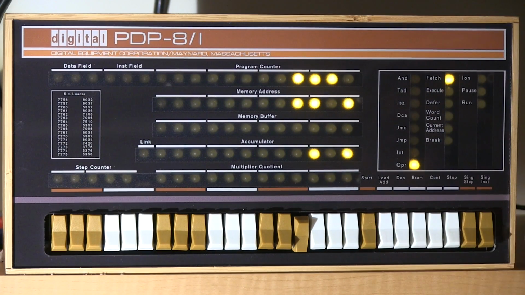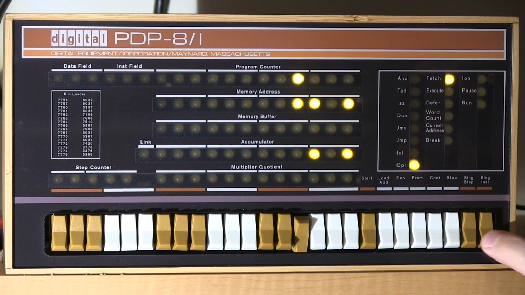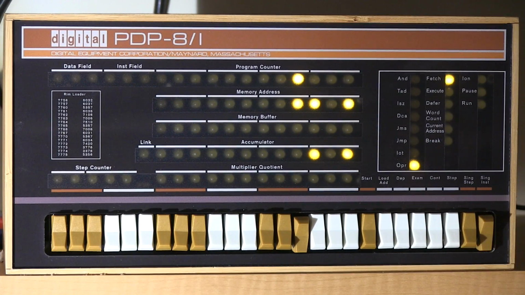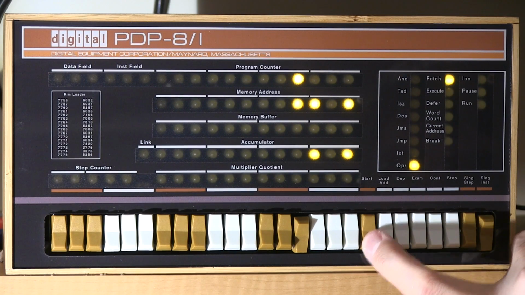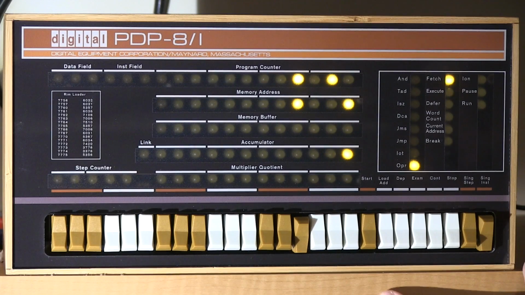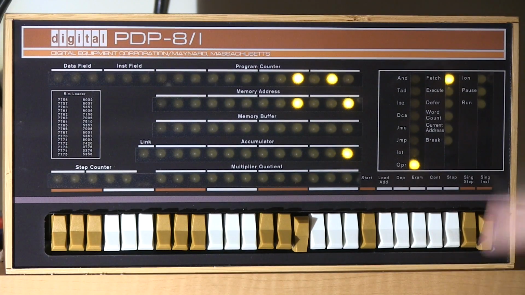Now, at this point, we can do more interesting things. We can go back to the beginning, load address 10. We can toggle the single instruction toggle, which means now when I press start, it's just going to execute 1 instruction and then it will halt. And then every time I press continue, it will execute the next instruction.